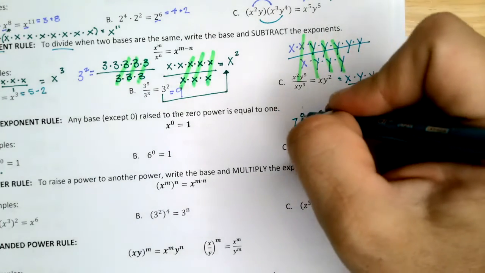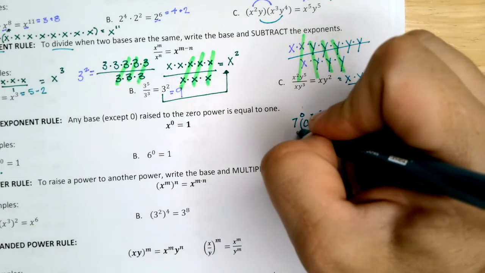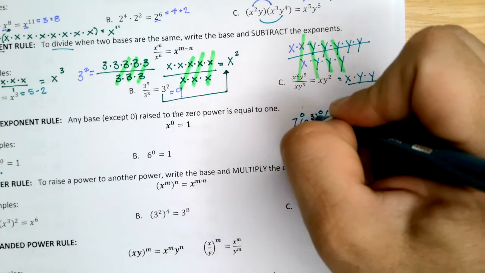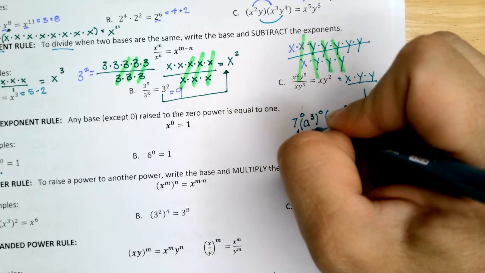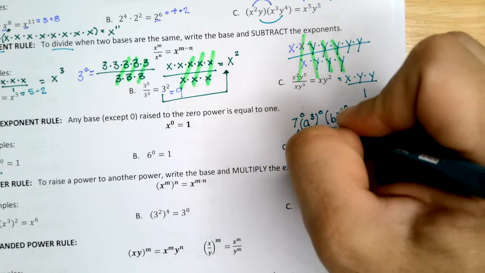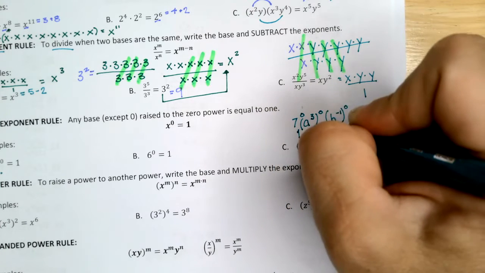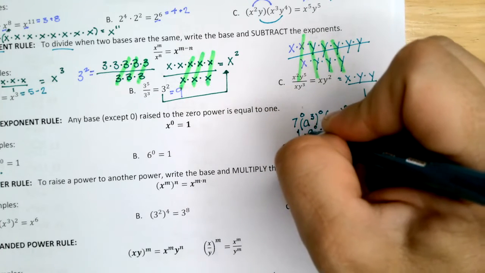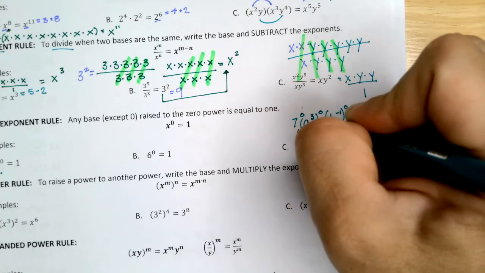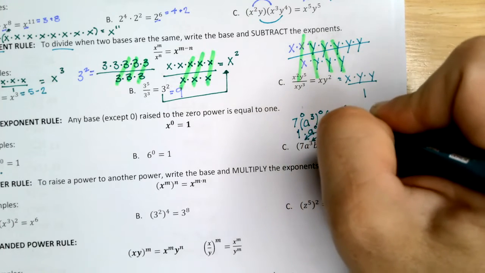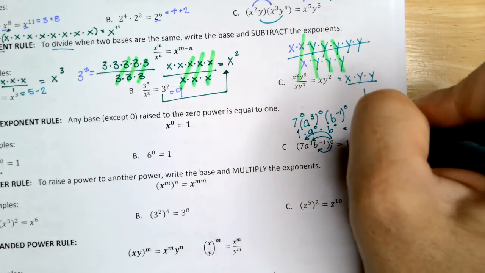Good. 7 to the 0 we know is 1. 3 times 0 is 0. So that's still times A to the 0. Negative 1 times 0 is 0. So I have 1 times A to the 0 times B to the 0, which is 1 times 1 times 1, which is 1.